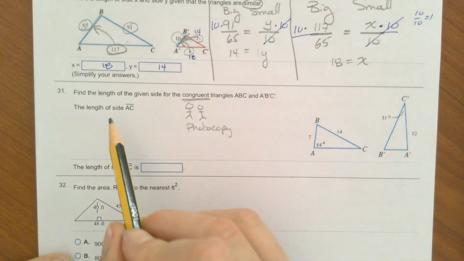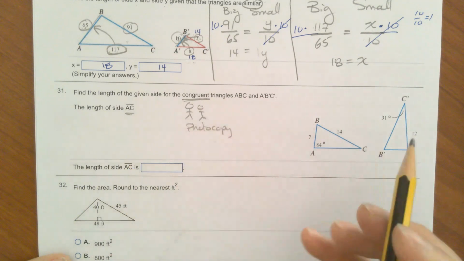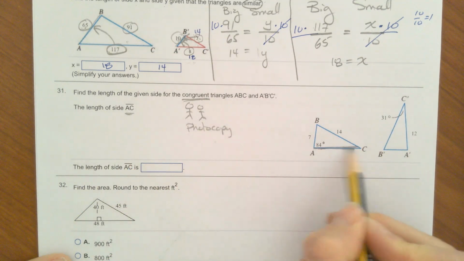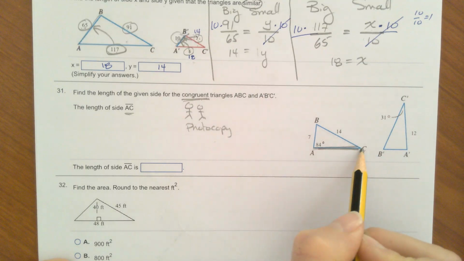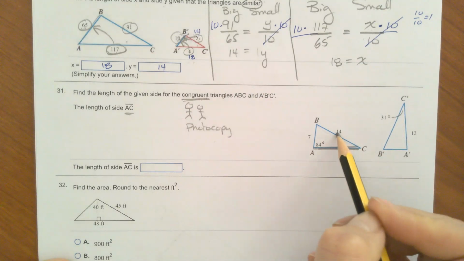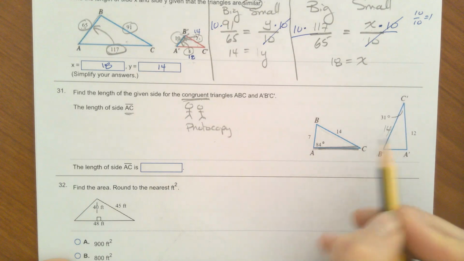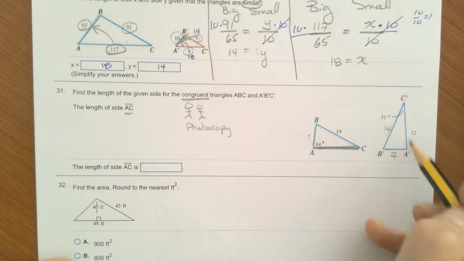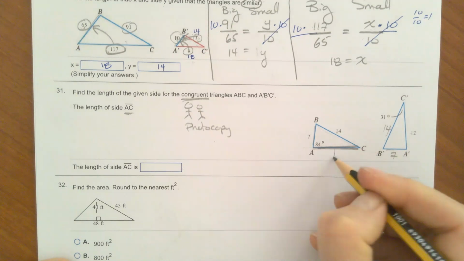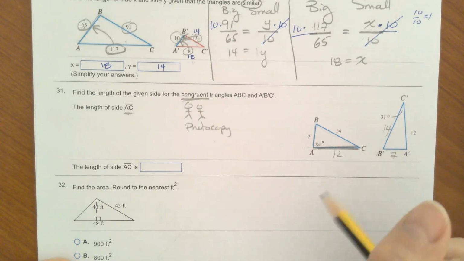So, it says, find the length of side AC. Here's AC. Okay, so BC and BC are the same. So if this is 14, this is 14. If this is 7, this is 7. If CA is 12 here, CA is 12 here. It's the same. Everything is the same.